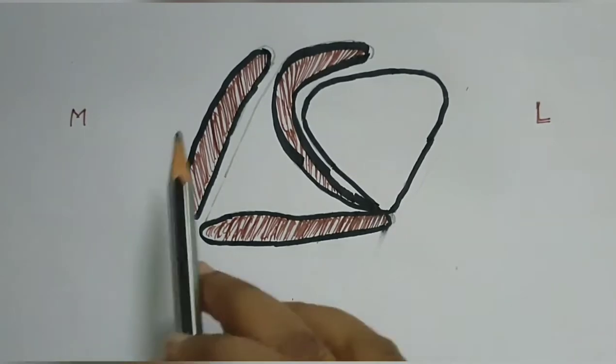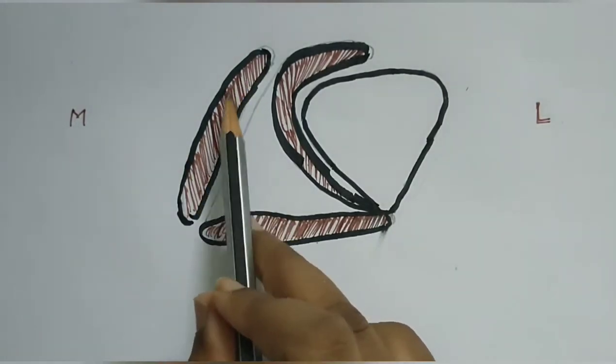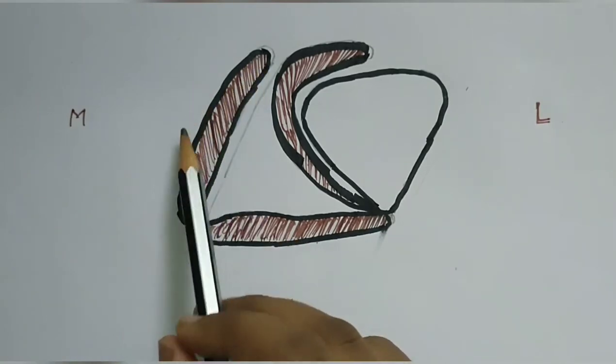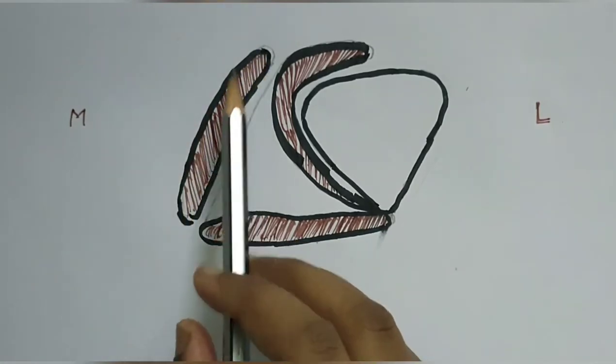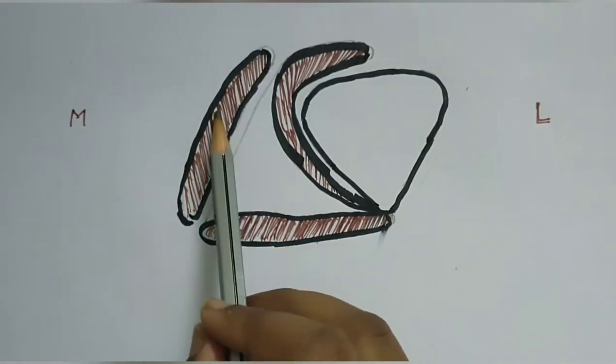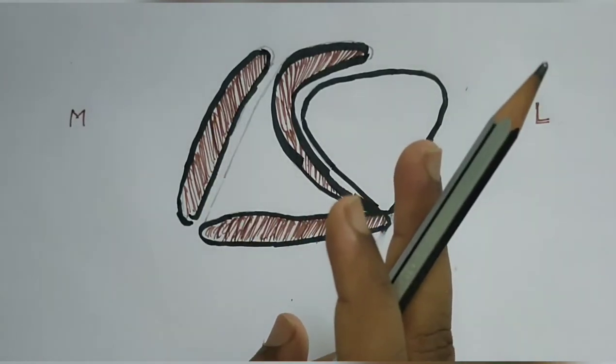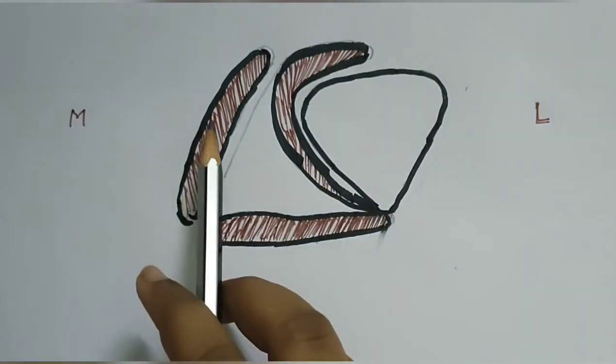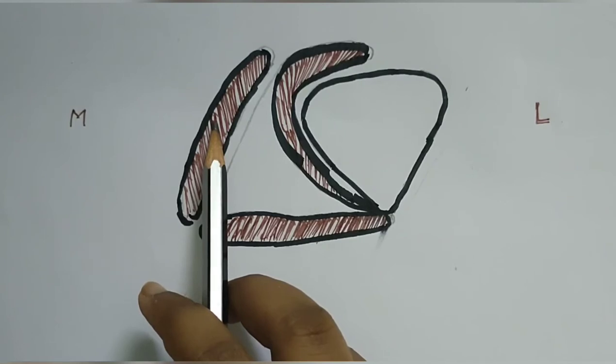And this is the sartorius muscle, which originates from the anterior superior iliac spine and inserts onto the medial surface of the tibia.